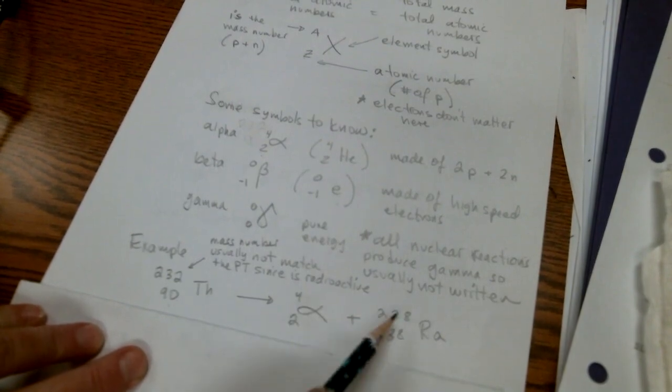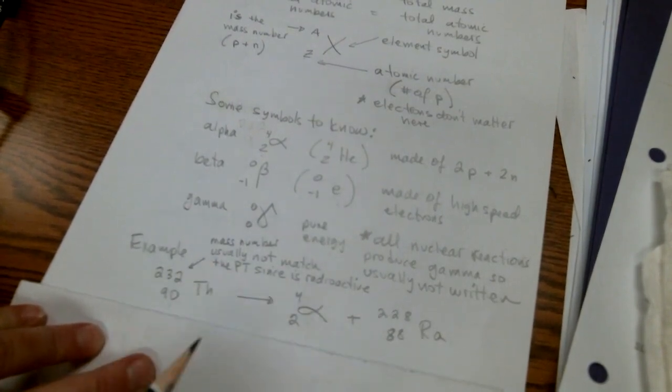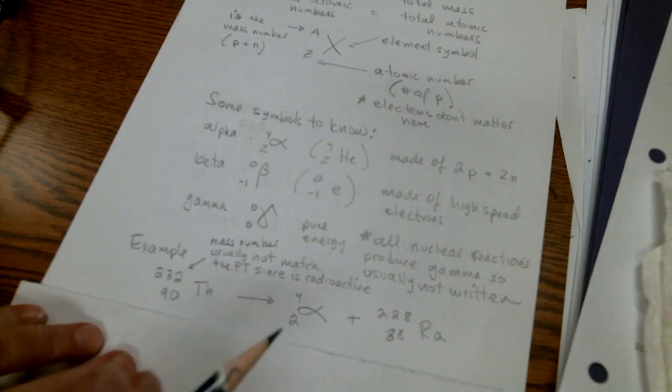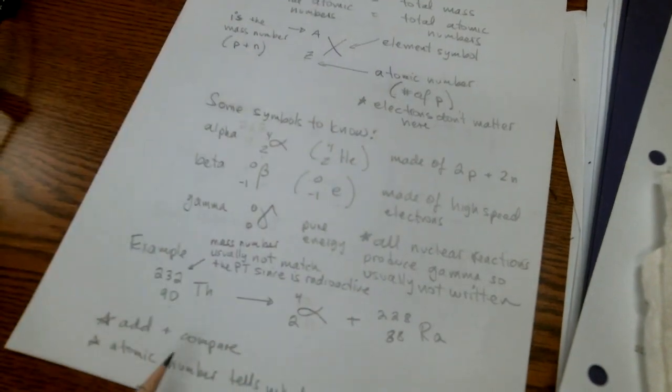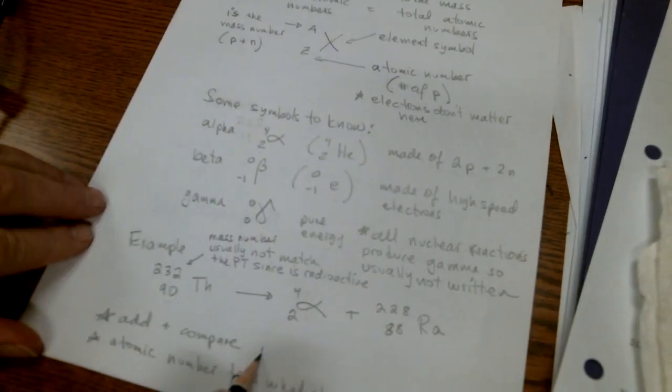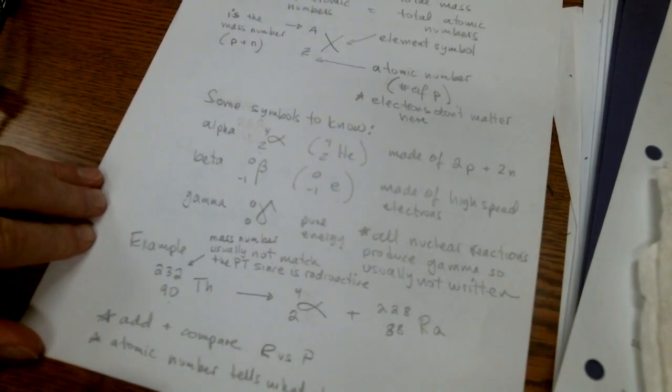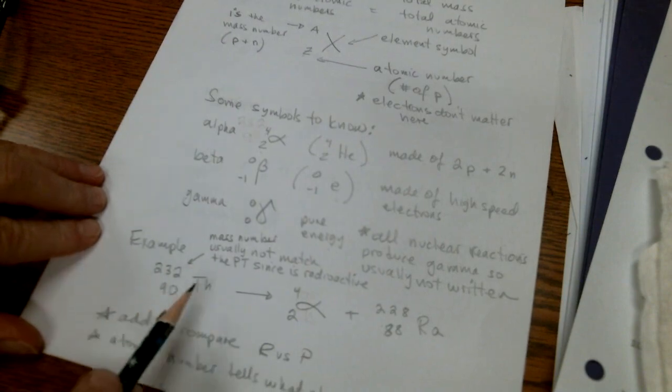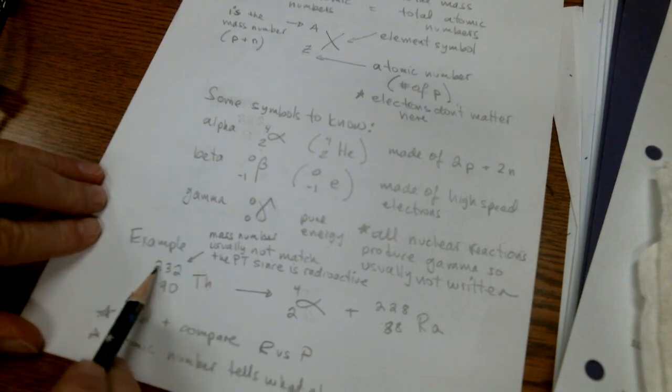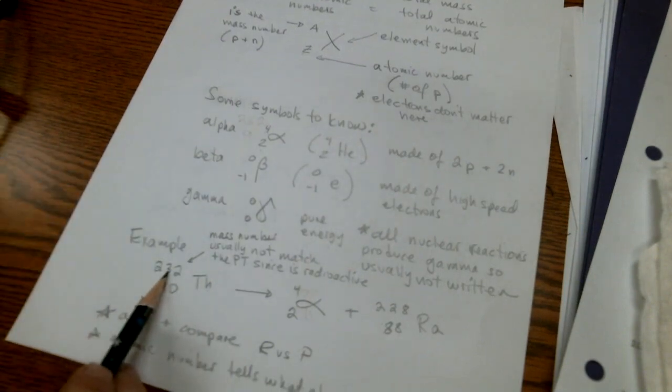Okay, an alpha particle and radium. What you need to know is that you need to add and compare reactants versus products. The atomic number will tell us what element. So, for example, on the left side, the reactant side, the total mass is 232.